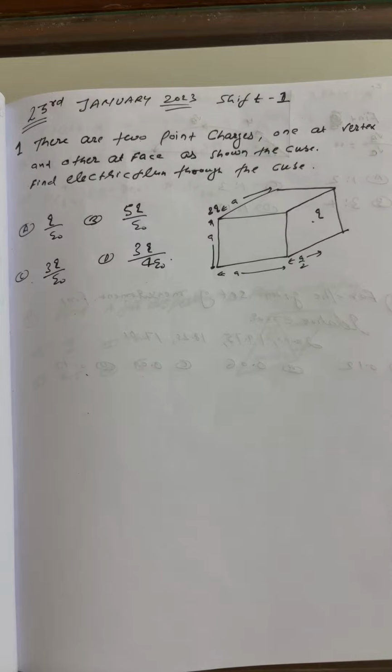I'll discuss the question paper one by one, students. I'm waiting for you. If you want to join, then I'll start your class. I'll start to discuss the paper.